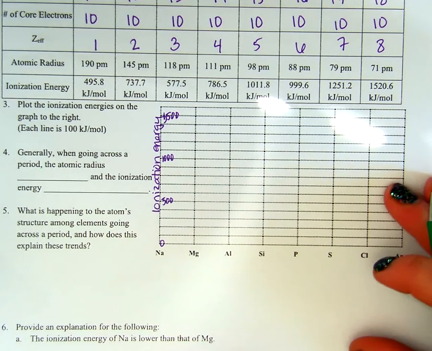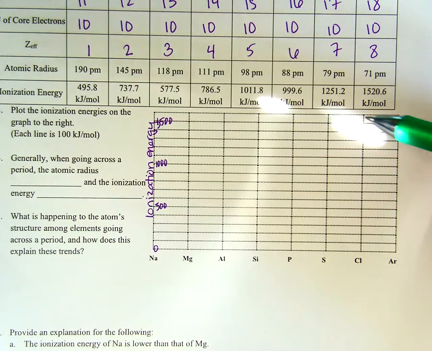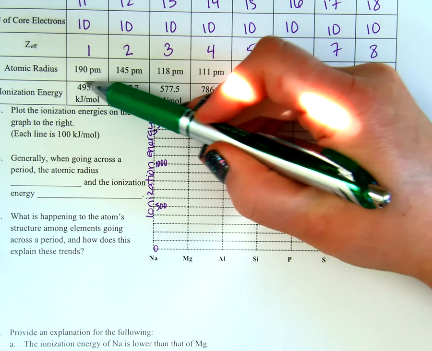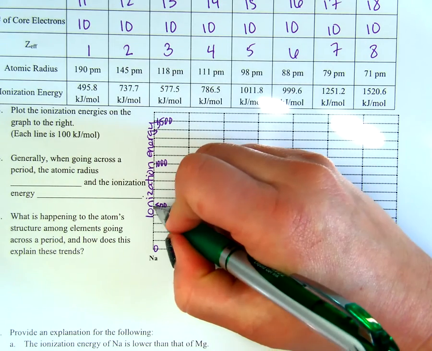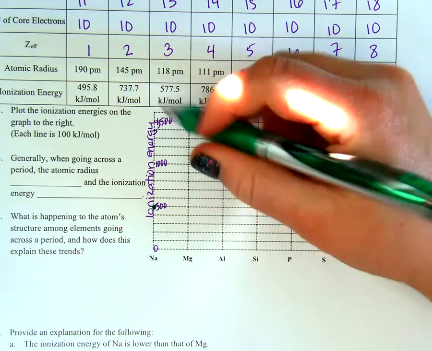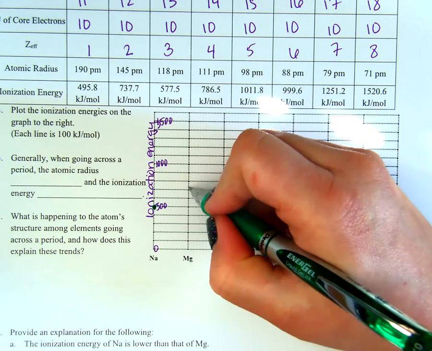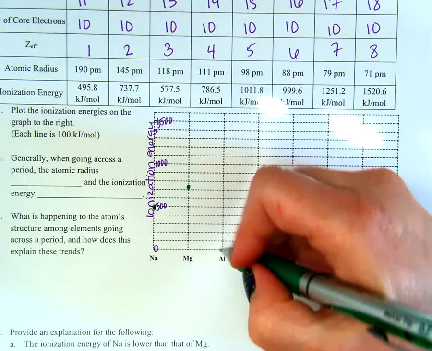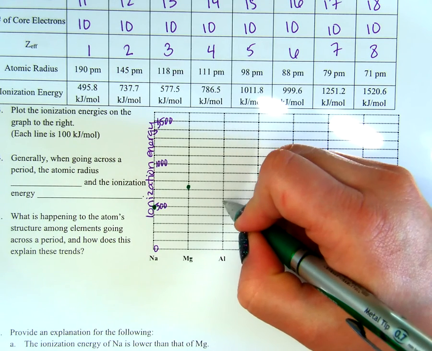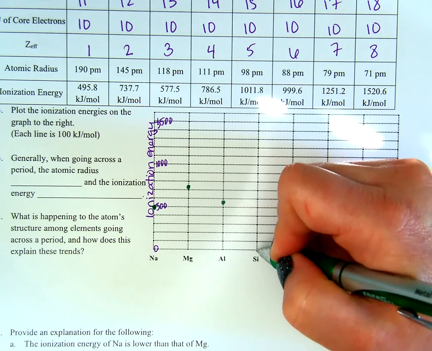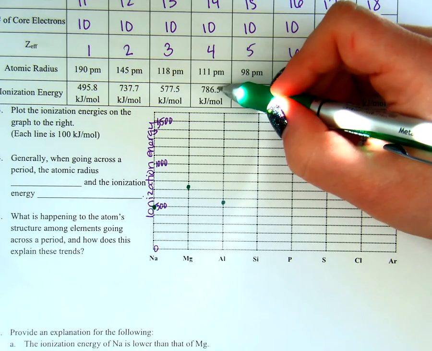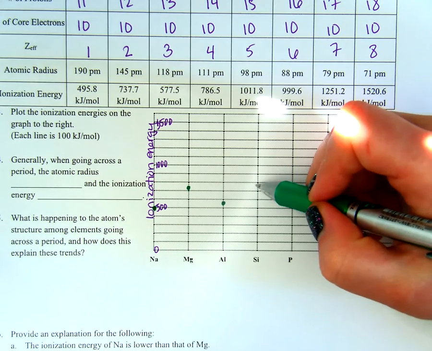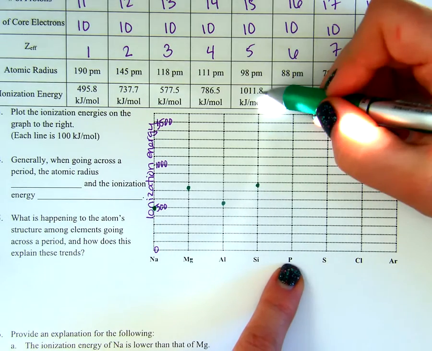Okay, welcome back. So I'm going to go ahead and quickly plot all of these points in a different color so it's easier to see. So for sodium, I'm looking at my ionization energy, 495. It's about 500, so I'm just going to go ahead and put my point there for sodium. Magnesium, 737. Okay, 6, 7, 37, right about there. For my aluminum here, a little bit lower, 577, so almost 600. Silicon, 786, so 5, 6, 7, 86-ish. For phosphorus, around 1,000.